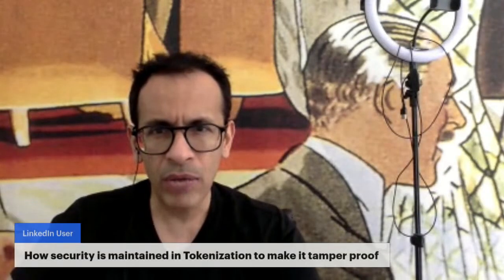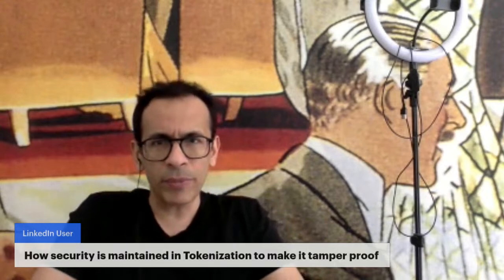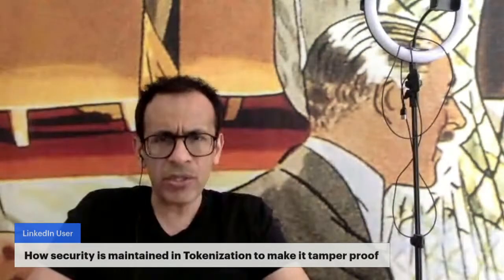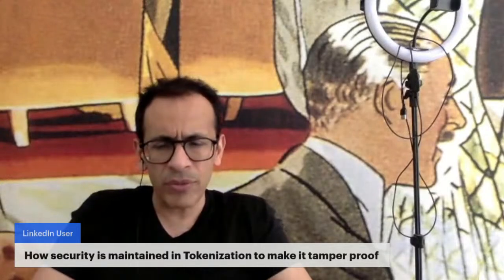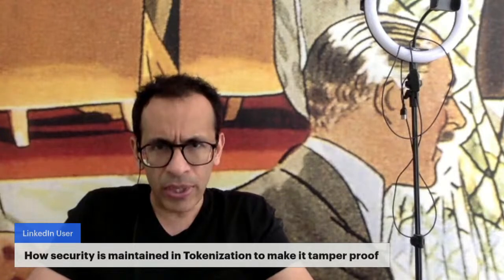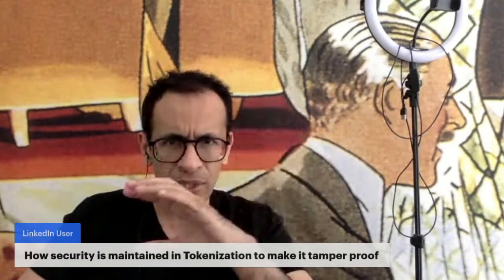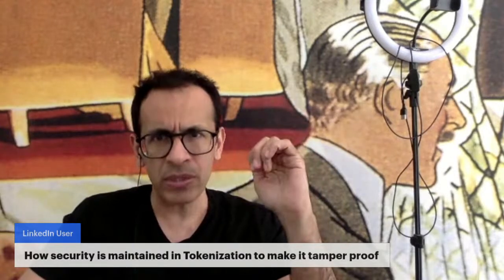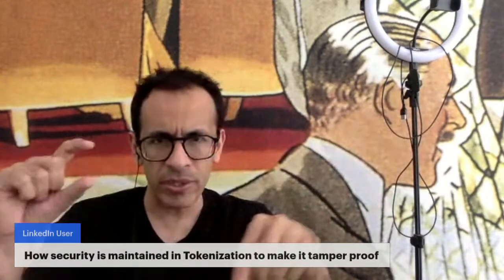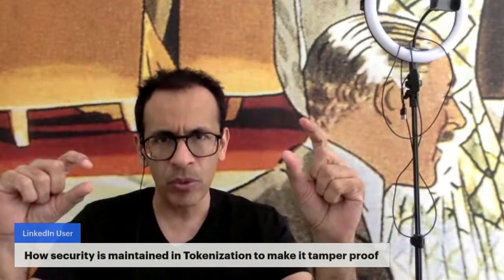Let me just take some questions. How is security maintained in tokenization to make it tamper proof? That's a good point. In this course, we are going to talk about some of the attacks that happen on blockchains, how we secure against those, and how we secure the node. So security is not a one-step process. We can look at security from two different angles: the technological security and the business point of view.